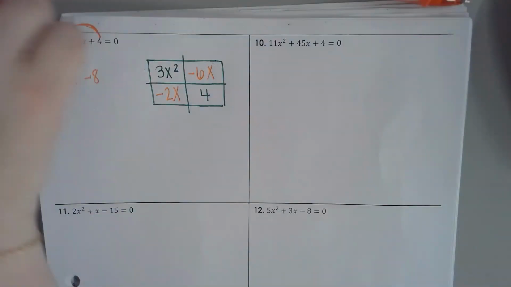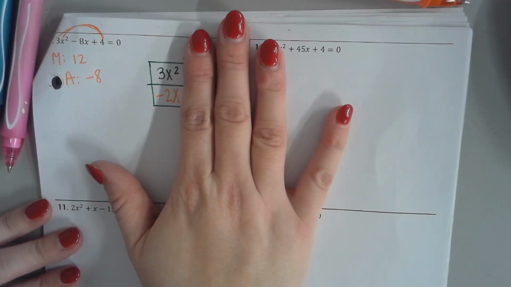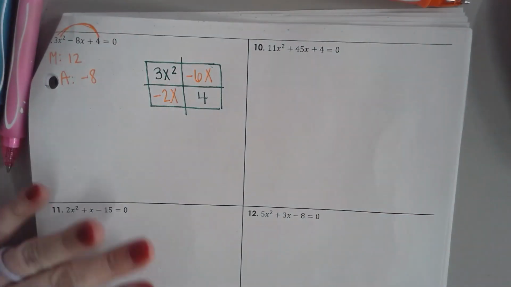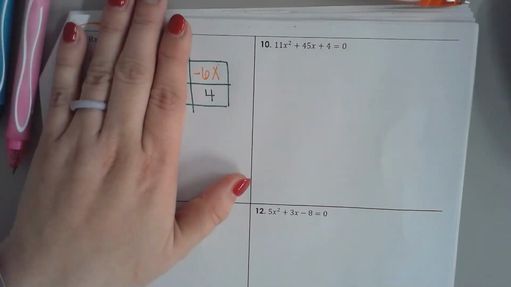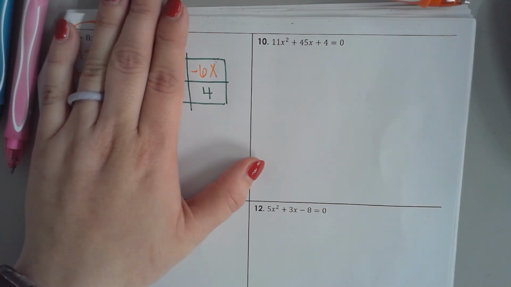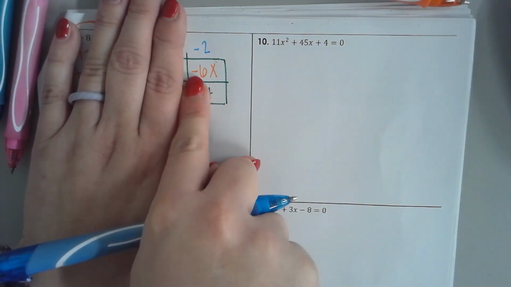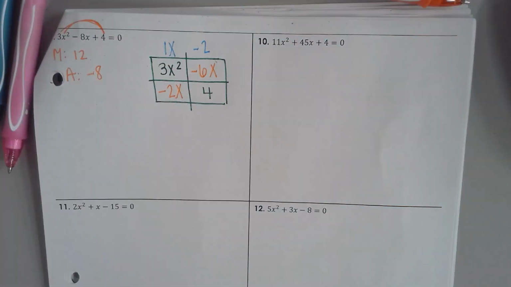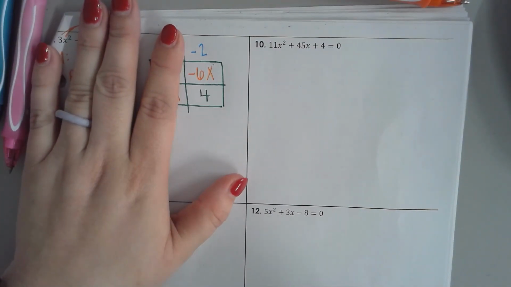And then we're going to look at each row and each column individually. What do 3x squared and negative 2x have in common? Just 1 and x. You can put 1x or you can just put x. Negative 6x and 4. I am going to put negative 2. I'm specifically putting the negative because the first box was a negative. When you go back and check your work, if you miss this, you should notice that, hopefully.